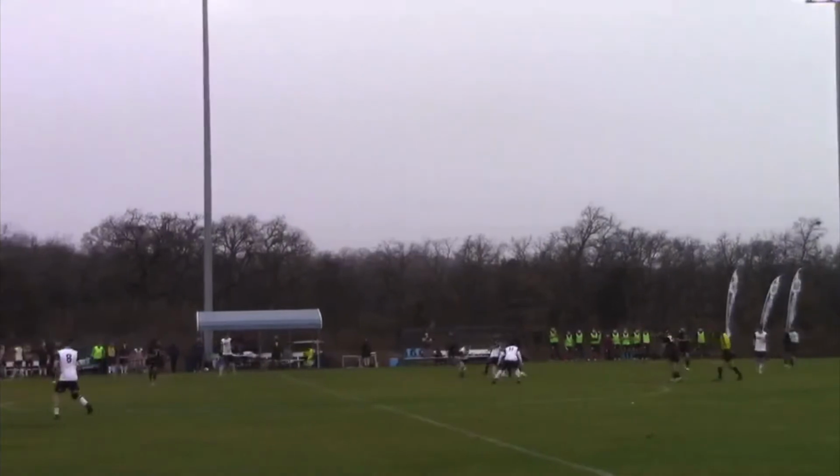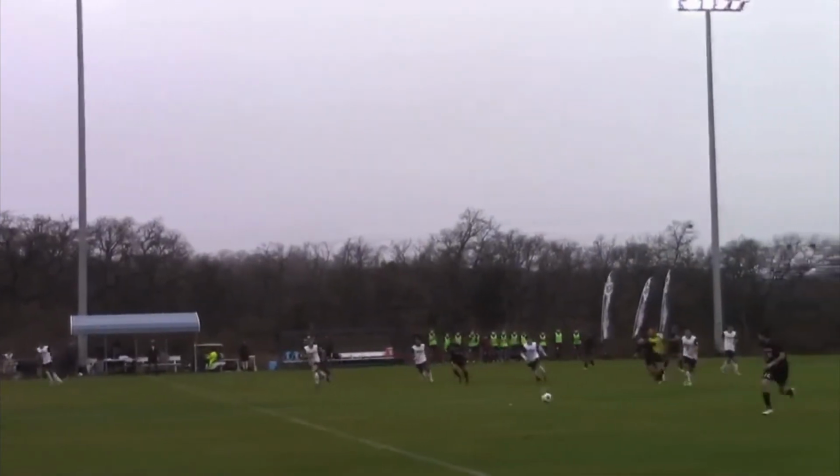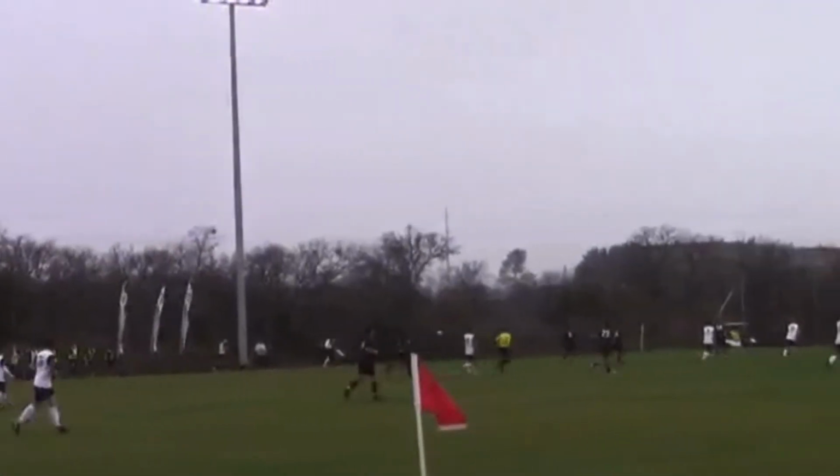So here, just win the header, not really challenged, header right to my mid's feet, and then they do a great job switching the play here. So me and Mason both step to this guy, probably a bit of a mistake, but then the guy's just coming in hot at me, and the ball's bouncing, so I just try to chip it up and out of danger, because they got through with that. It could have been bad.